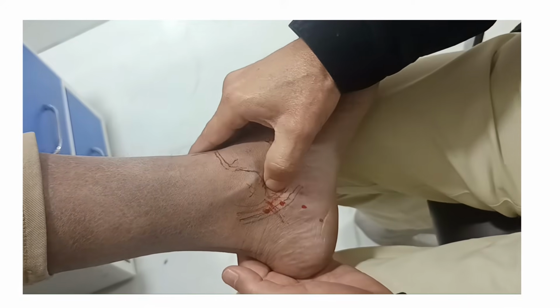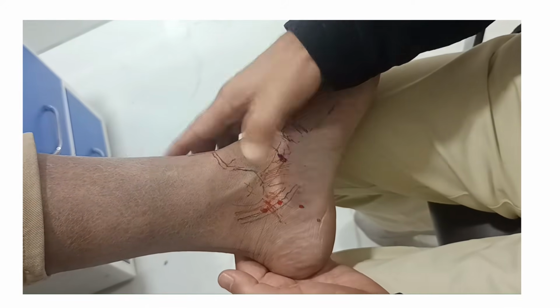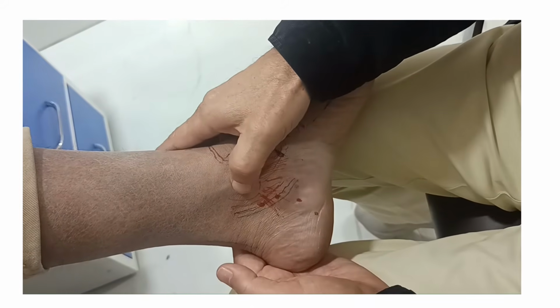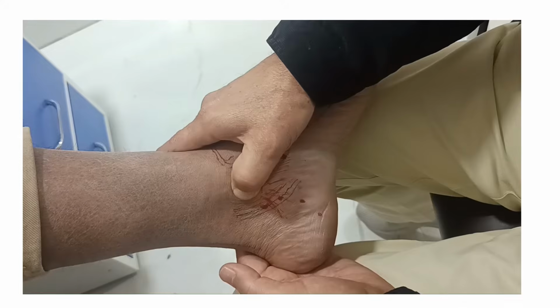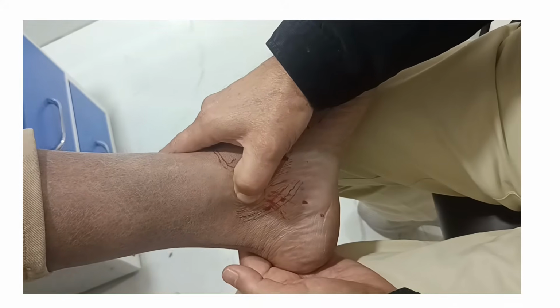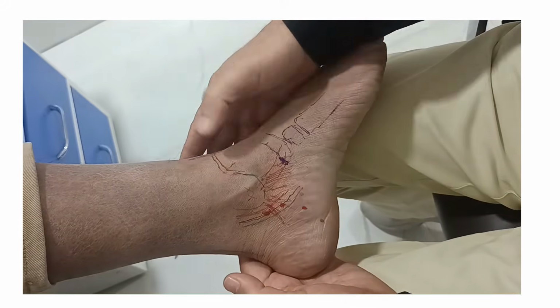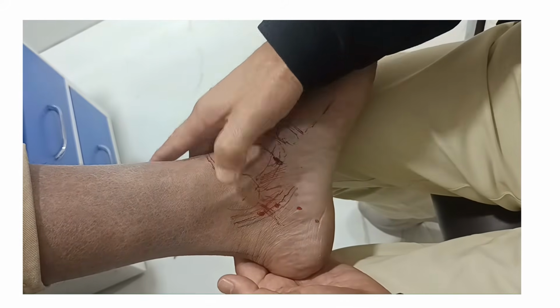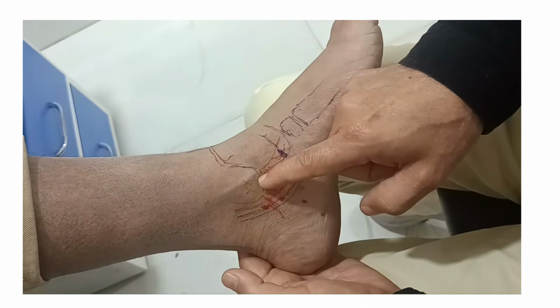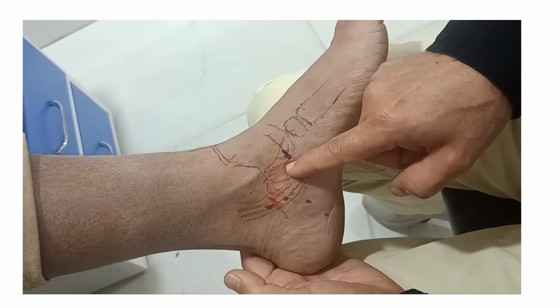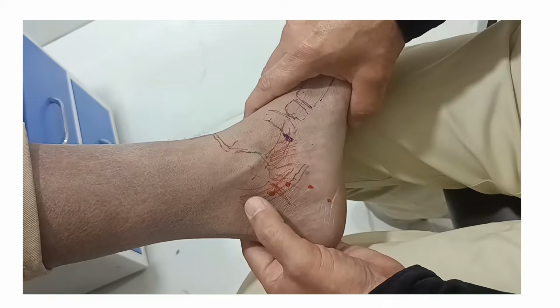If there is any tenderness in this region, it is suggestive of a deltoid injury. You can have tenderness in the medial malleolus due to a stress fracture or a disease like infection in this region.